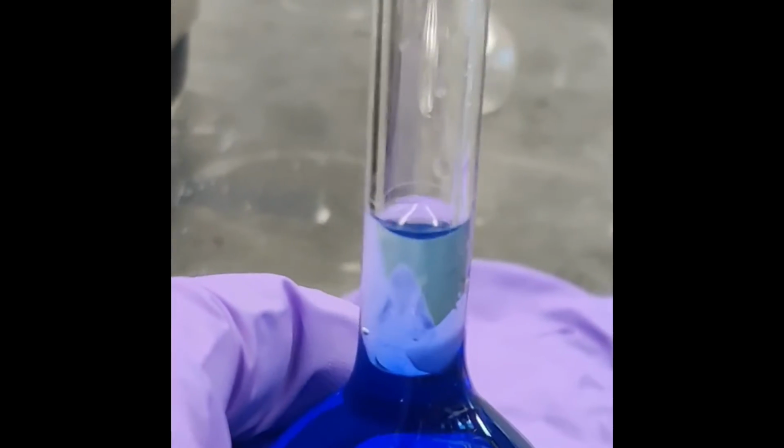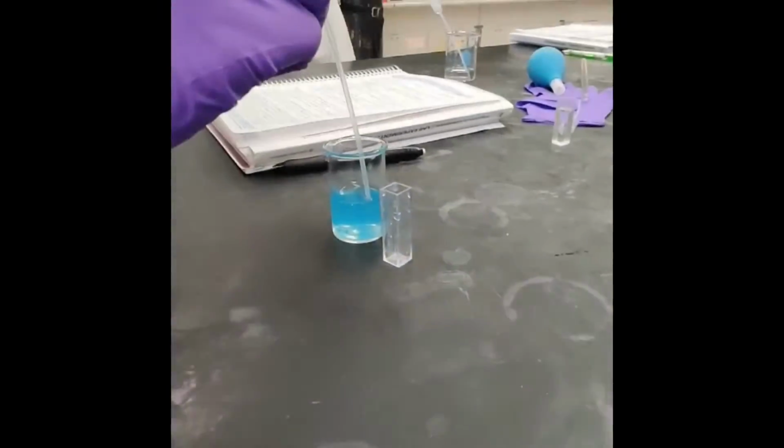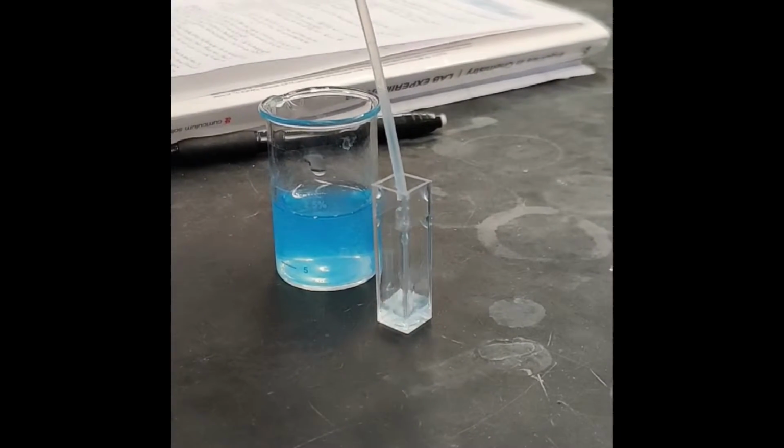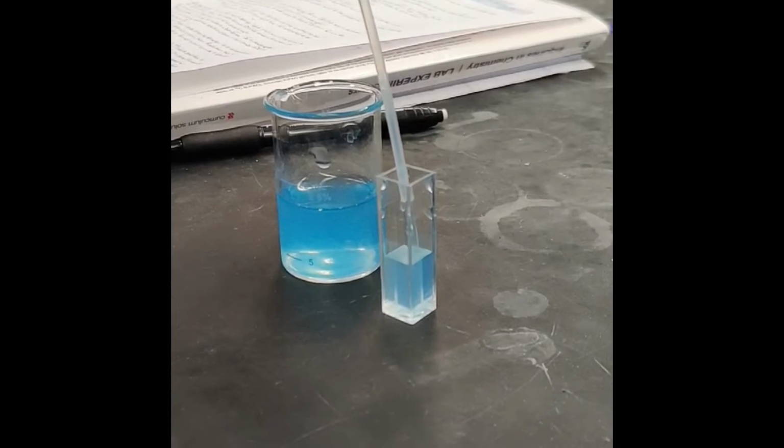In this lab, we created 3 dilutions by adding water to the stock solution, creating a meniscus in the volumetric flask. Then, we transferred our dilutions into cuvettes using a transfer pipette.